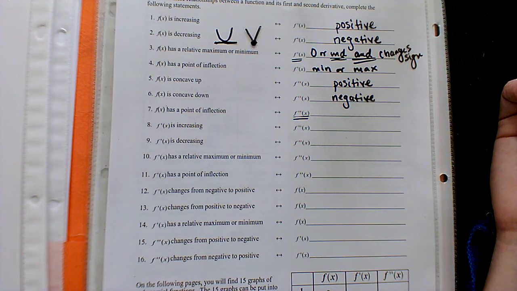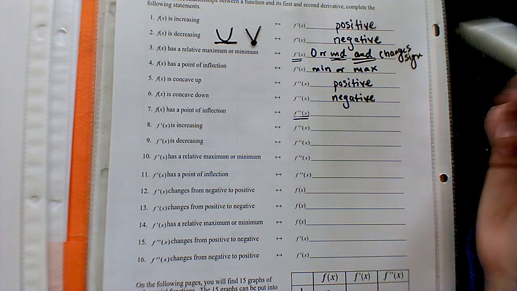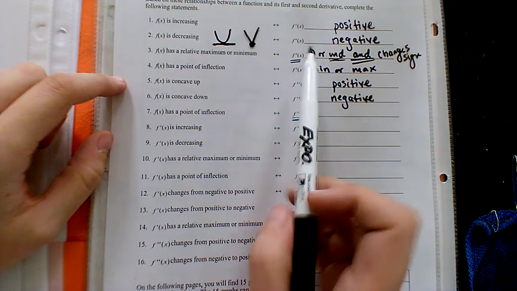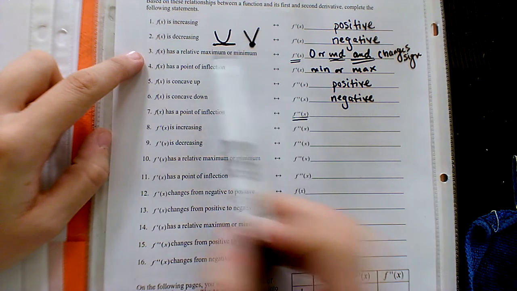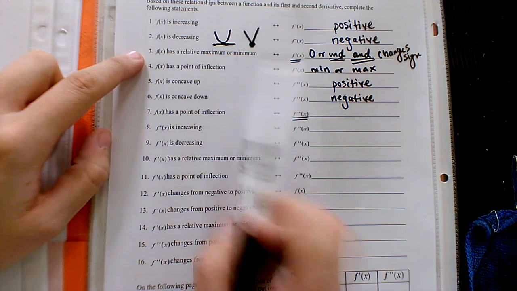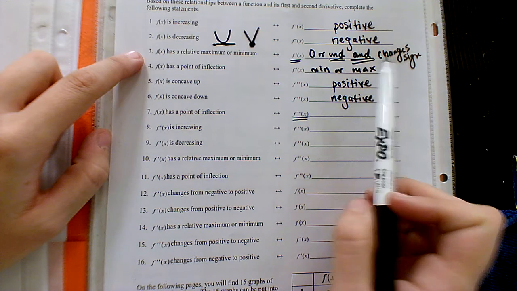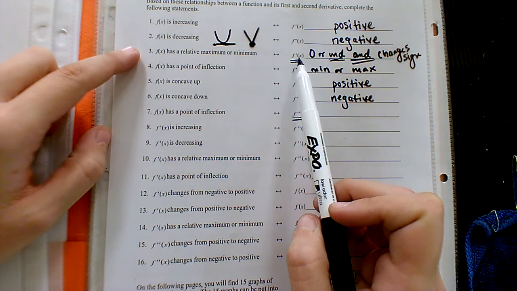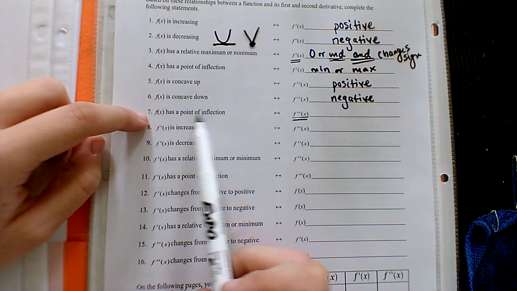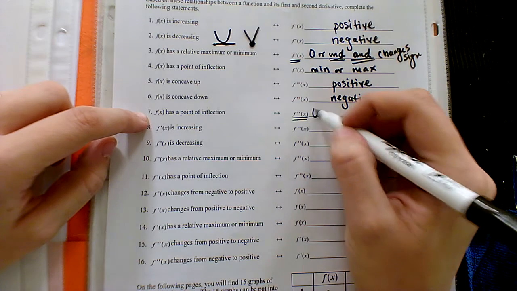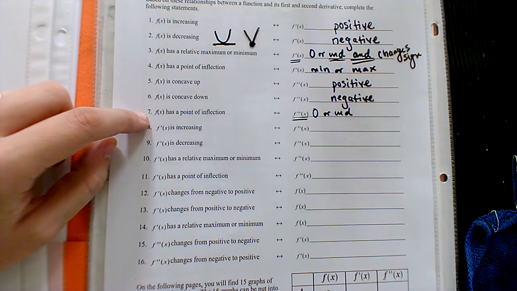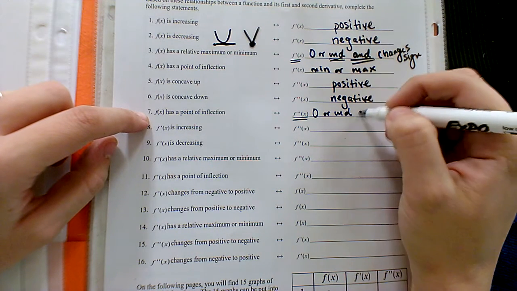Yeah? Is it a 0 or undefined and has a sign change? Yes. So it's very similar to this connection we had for number 3. Okay, so minimum and maximum comes from 0, undefined, and changes sign for the first derivative. If we're talking about concavity, aka a point of inflection somewhere, then we're going to have the same result, but with using the second derivative.